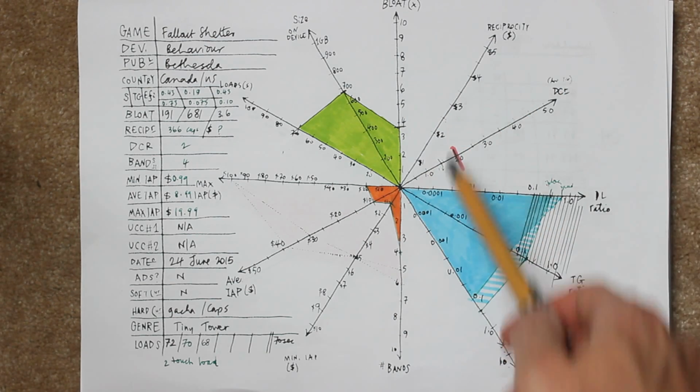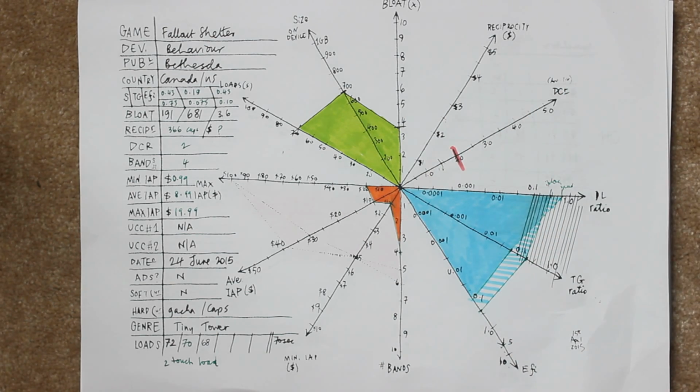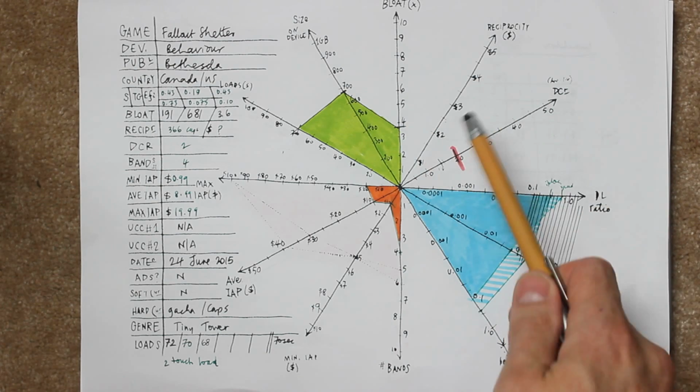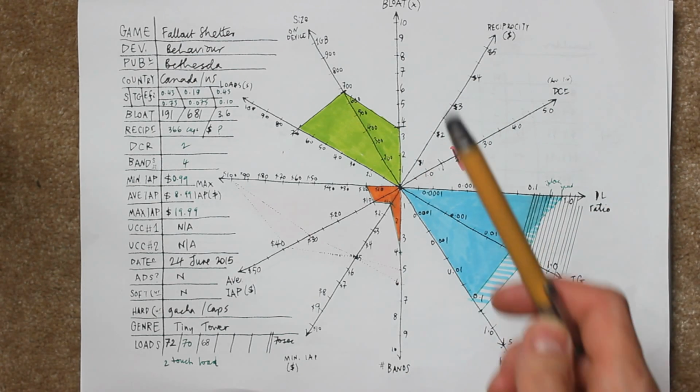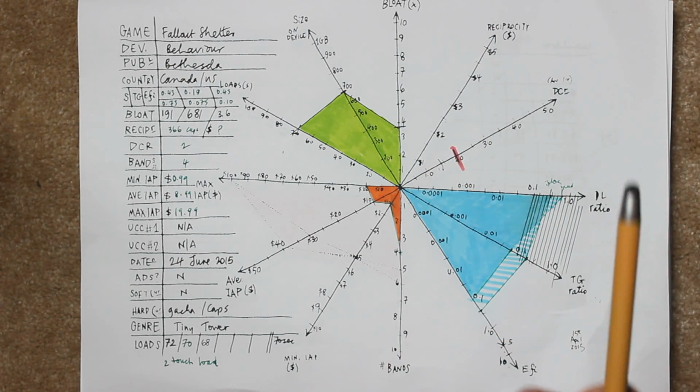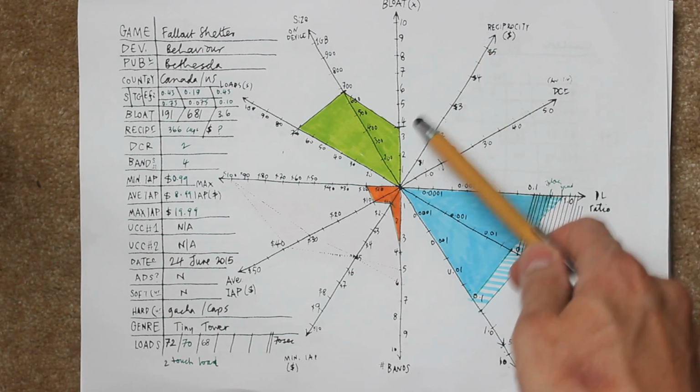This area here, the pink one, we can't actually measure Fallout Shelter in this one. This line here is called reciprocity, and reciprocity is how much hard currency the game gives you, measured in dollars. The reason we can't do this for Fallout Shelter is that it has a hard currency, caps, but you can't buy them directly. So you buy lunchboxes which have caps and other things in them. If you bought enough lunchboxes, you could work out a rough dollar to caps measurement. But it's quite hard to do, potentially quite expensive, so we haven't done that. So we haven't got any idea about reciprocity.